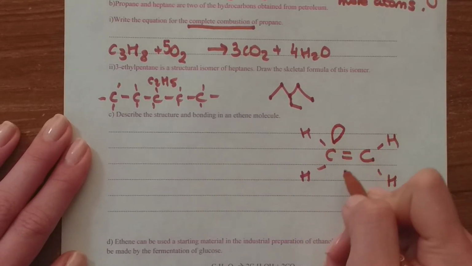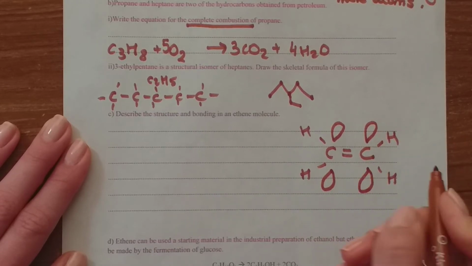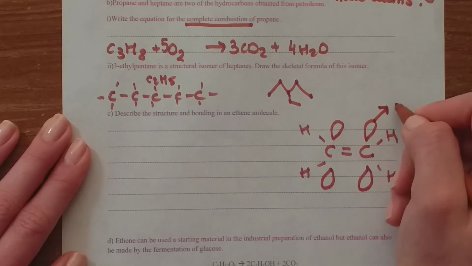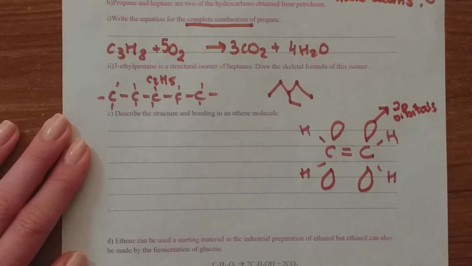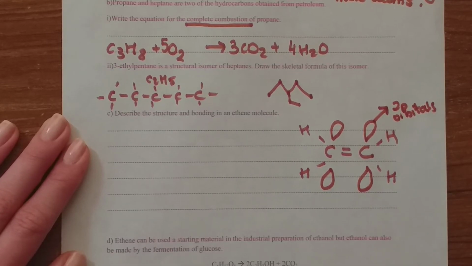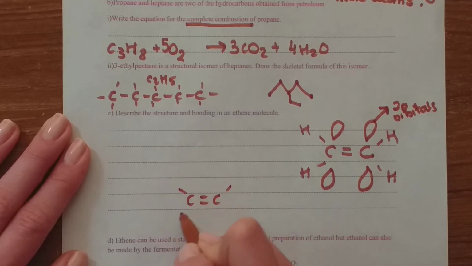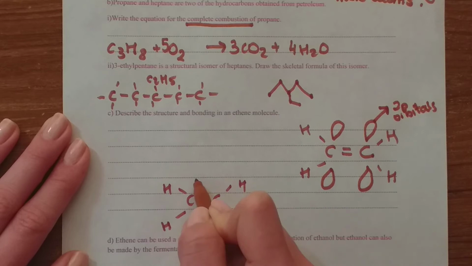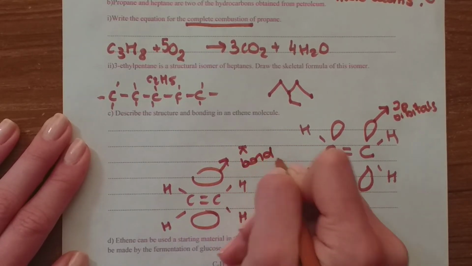So in the exam, you can draw this and just write that they are the 2p orbitals, and that will give you a mark. And then when you draw that, you also want to draw this and name it pi bond.